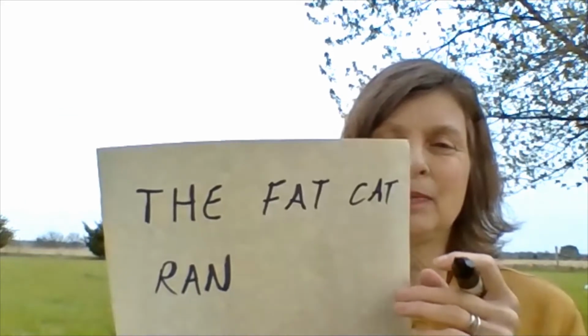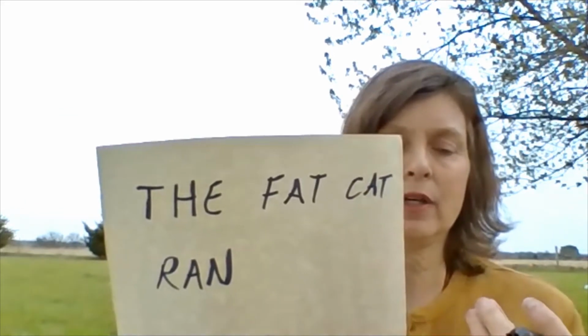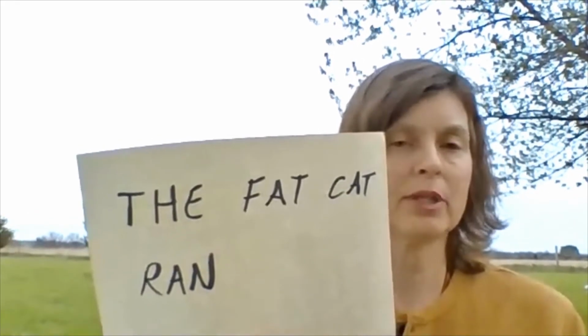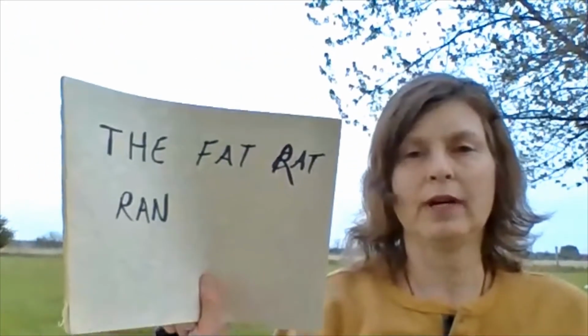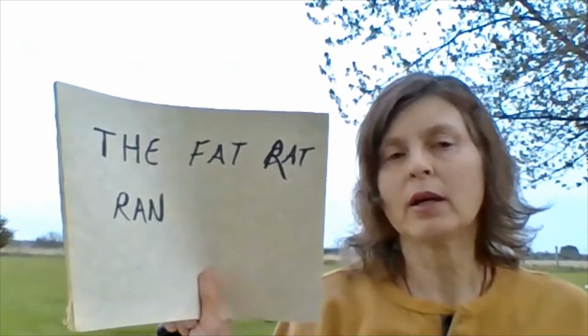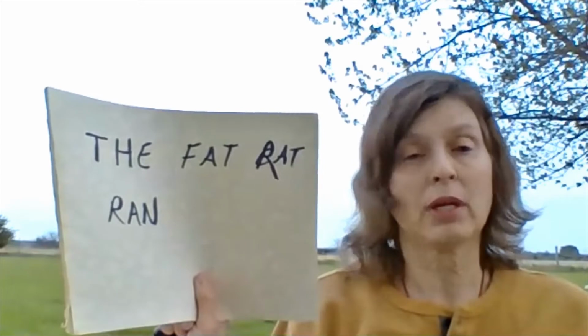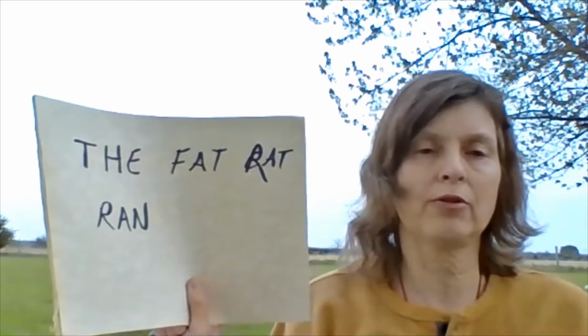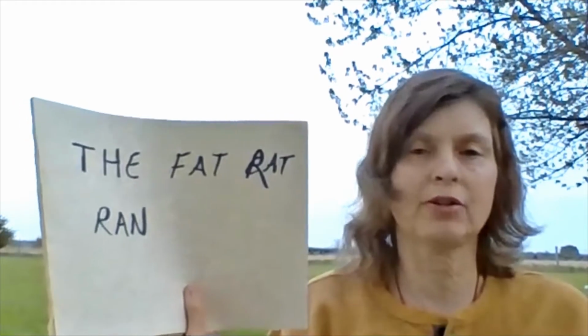Then if I were to make the kind of genetic error that we would call a replacement, maybe the fat cat becomes the fat rat. It changes some meaning, but if you thought about it in context of a book, probably through reading other sentences, putting it together, you'd figure it out.